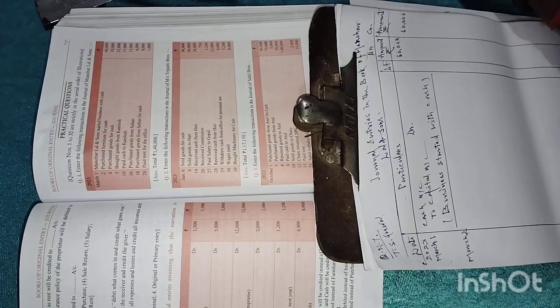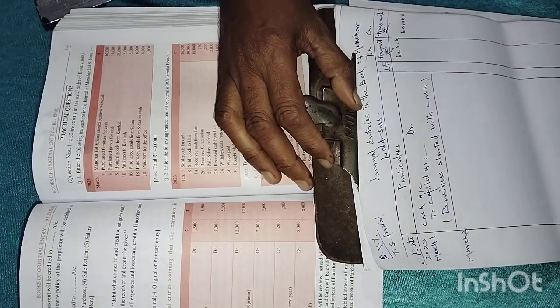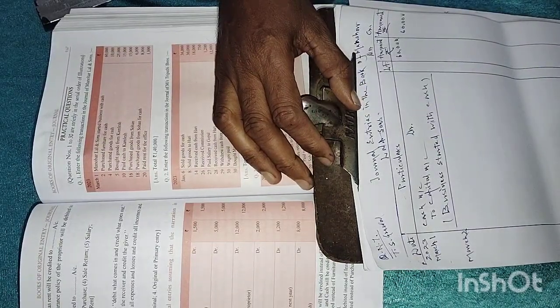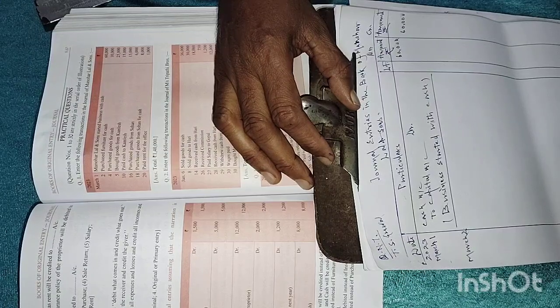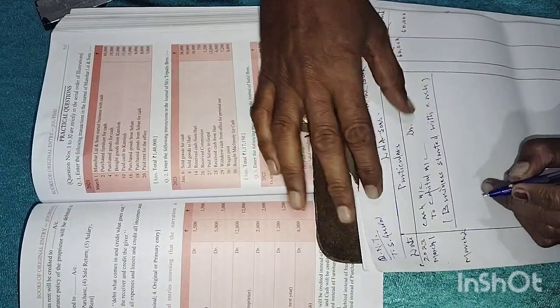Cash and furniture both come under real account, and the rule of journal entry as per real account is debit what comes in and credit what goes out. Furniture comes to the business and cash goes out from the business.